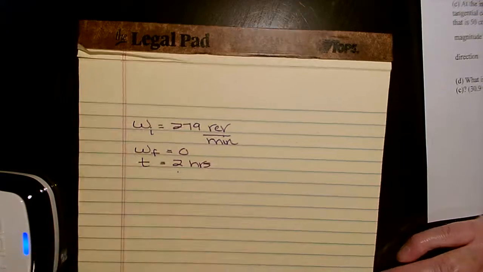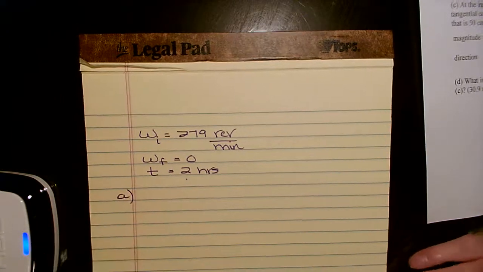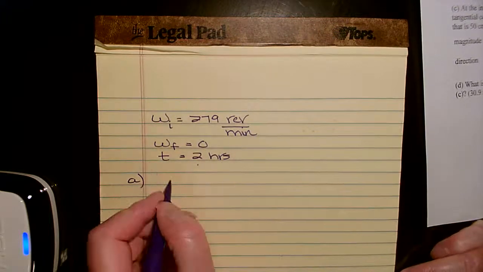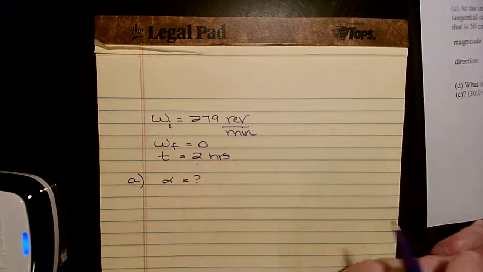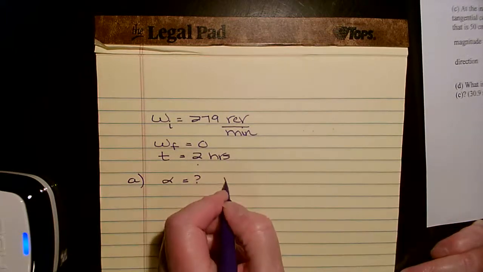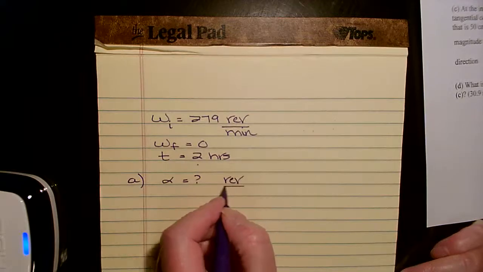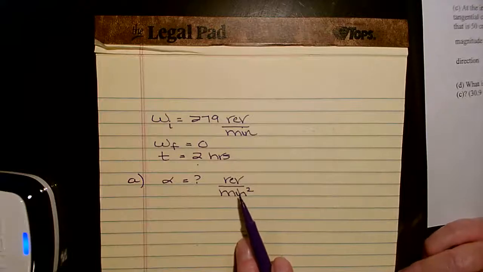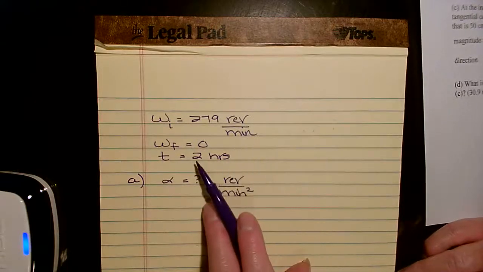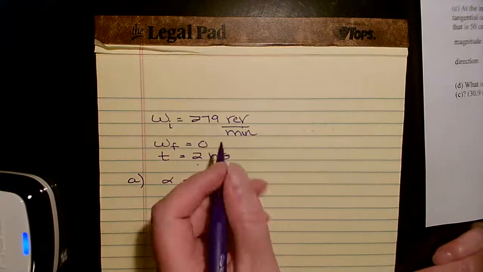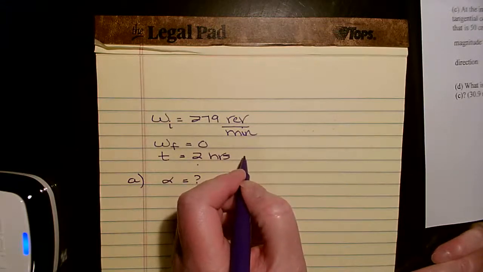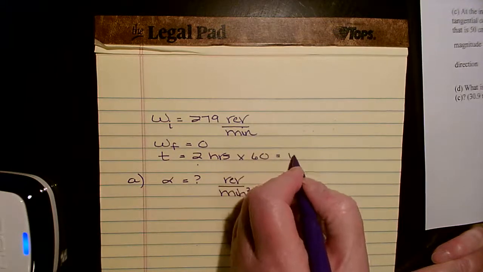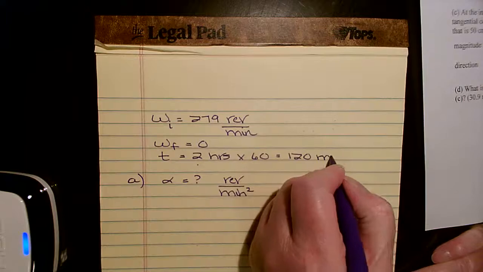And question A says, what is the constant angular acceleration? What is the acceleration? In revolutions per minute squared. So since I have to give my answer in revs per minute squared, and I already have revs per minute, I think I'm just going to change time into minutes. So 2 hours, times 60, that's going to be 120 minutes.